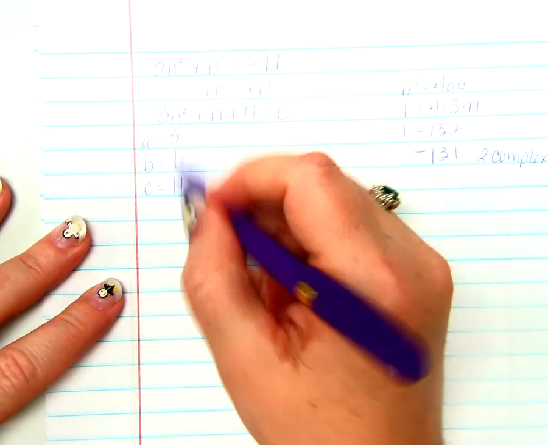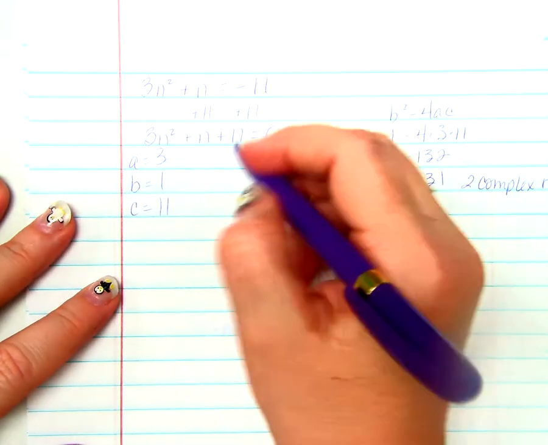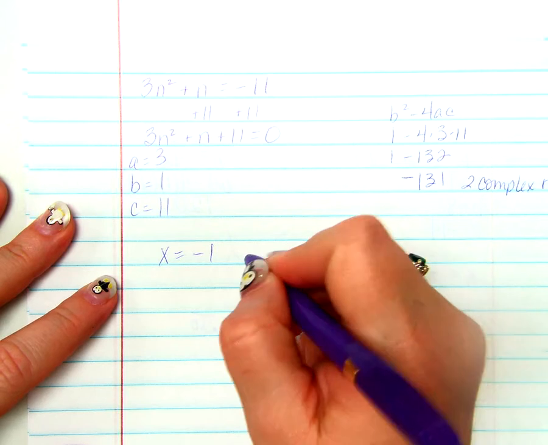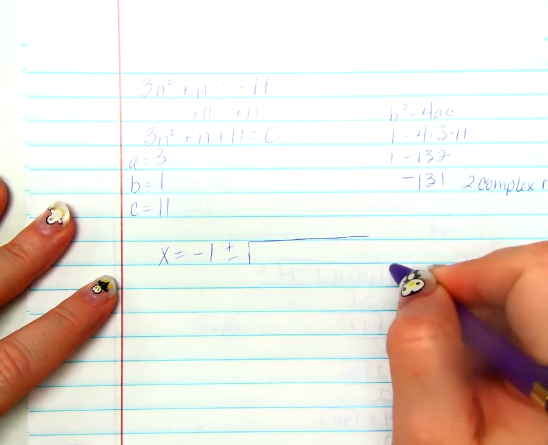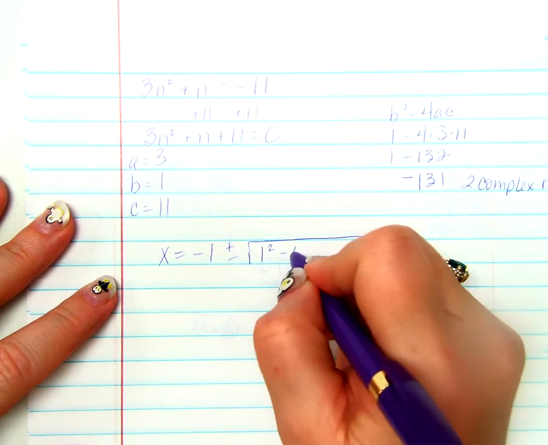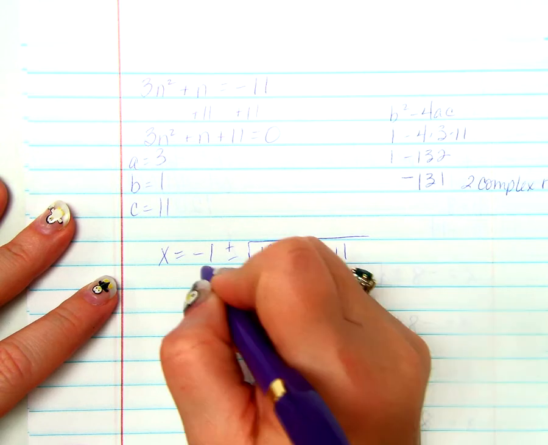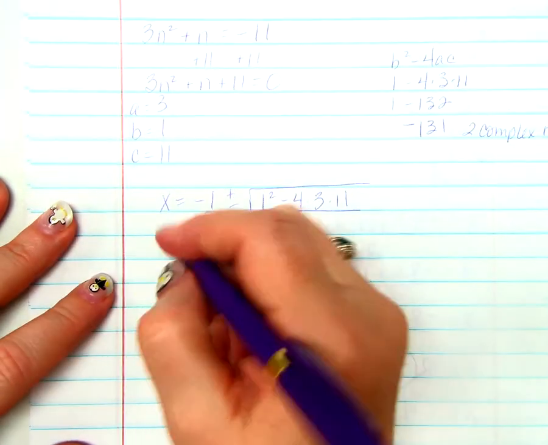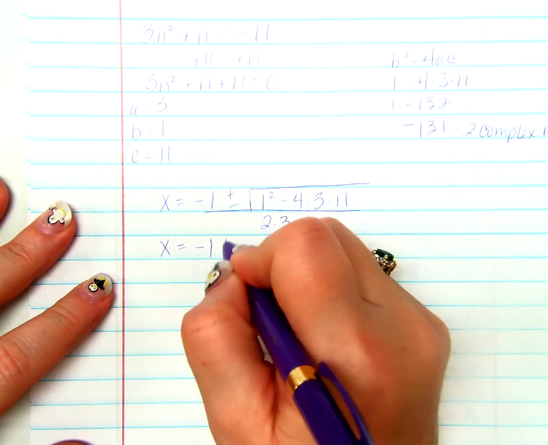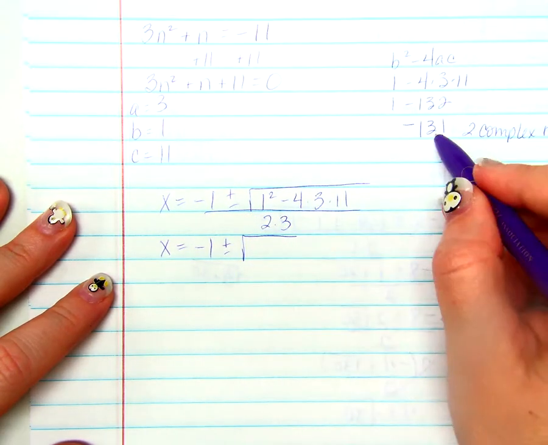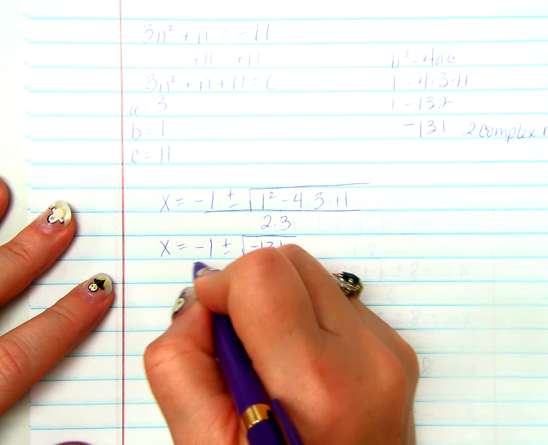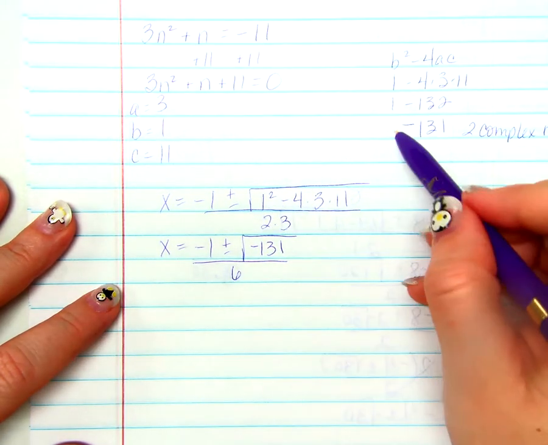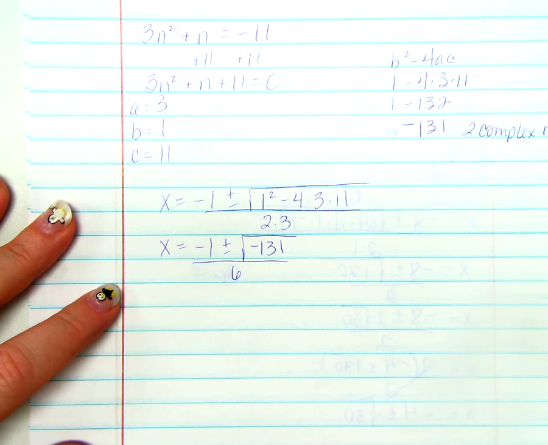Okay? So now I want to solve it using the formula. x equals negative b plus or minus the square root of b squared minus 4ac all over 2a. So I have x equals negative 1 plus or minus the square root of negative 131 over 6. Remember, we did this already up here when we were finding our discriminant, so I can just substitute it in there.